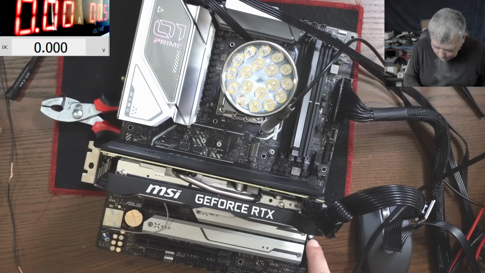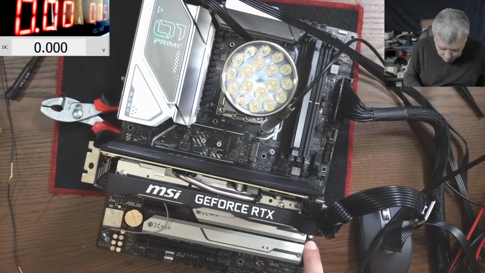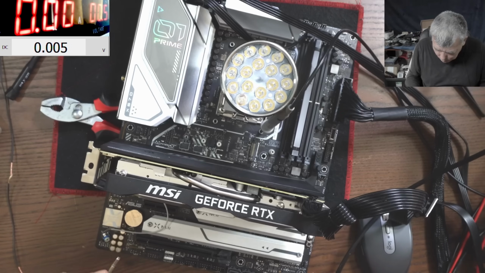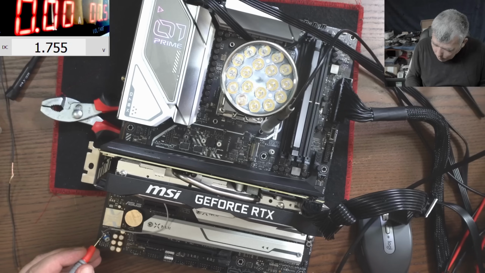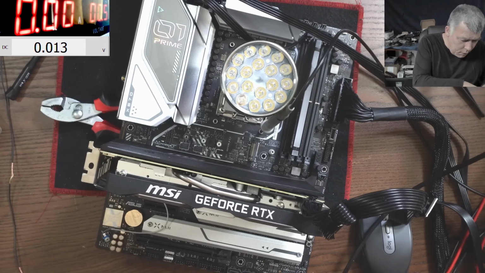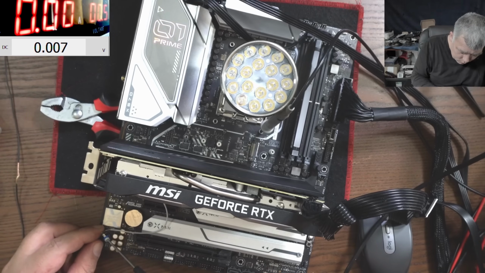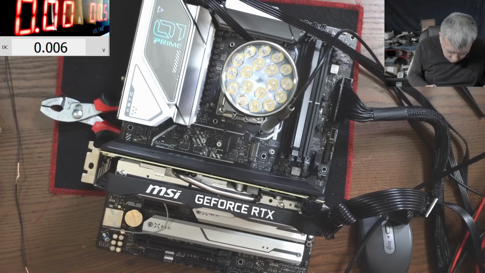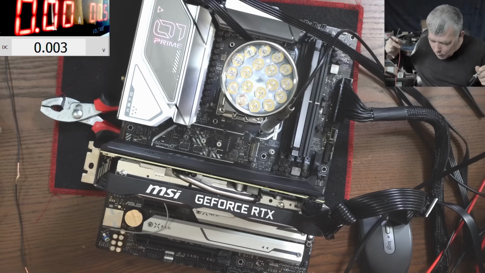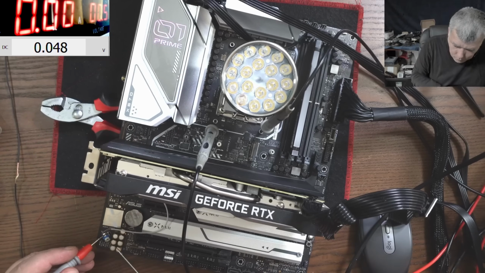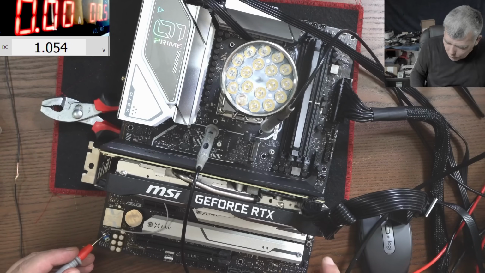Power on. And it's not coming on. Why? Because it's 1.7 volts here. Let's lower the voltage here. It's 1 volt.